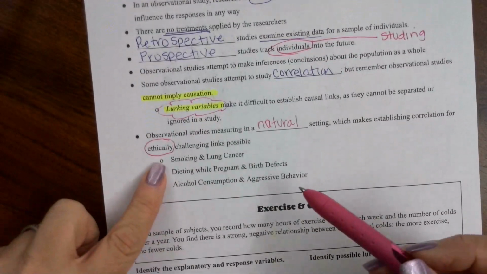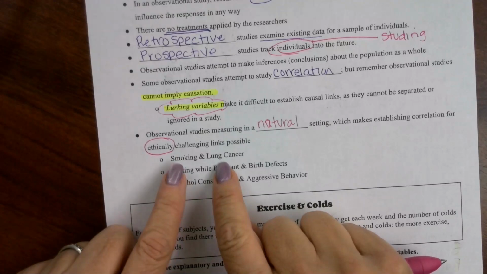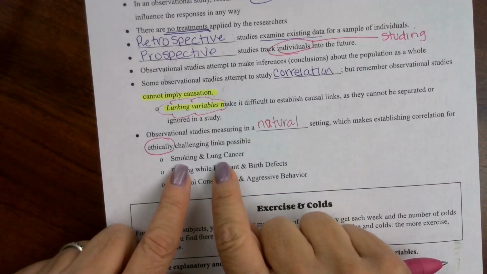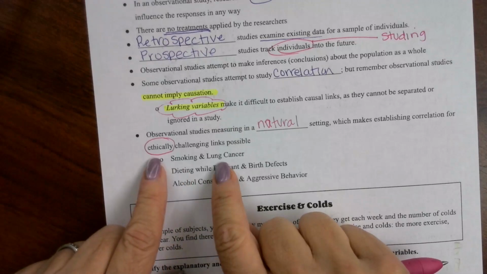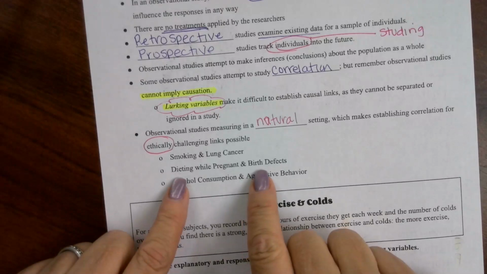So here are some examples. You're not going to have an experiment where you say, okay, I want you to smoke 2 packs a day and I want you to smoke 3 packs a day and we're going to see if you get lung cancer. Well, that's not ethical, right? Or another one would be, okay, we want you to lose weight while you're pregnant, so we want you to diet and we want to see what the effect is on birth defects.